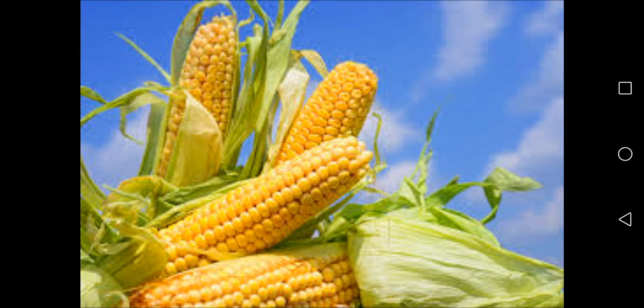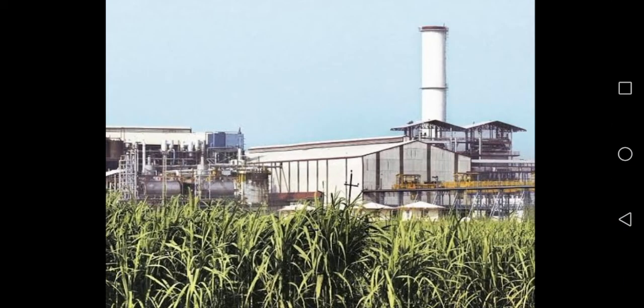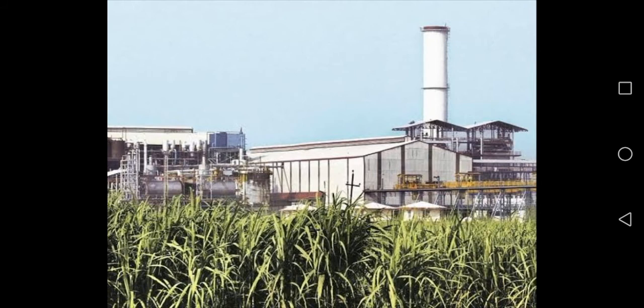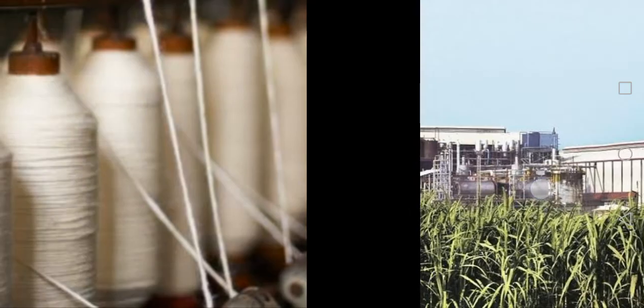You are watching here maize grown in the field, changed into popcorn, and sold in the market at a high cost. So without soil, it's not possible. You are watching another agro-based industry. This is the sugar industry, and the demand for sugar in our daily life is very high. It has also captured a very big international market. At the international level, there is a high demand for Indian sugar, jaggery, sugar cubes, etc.